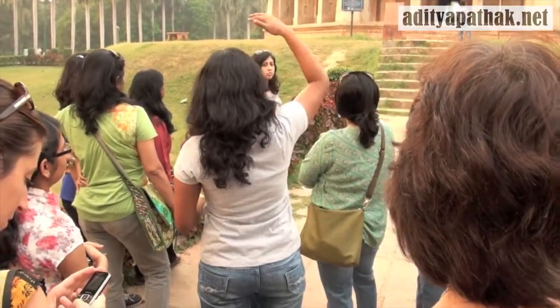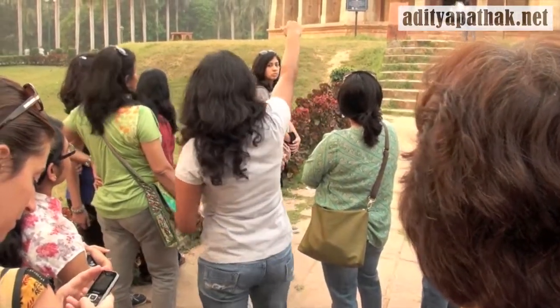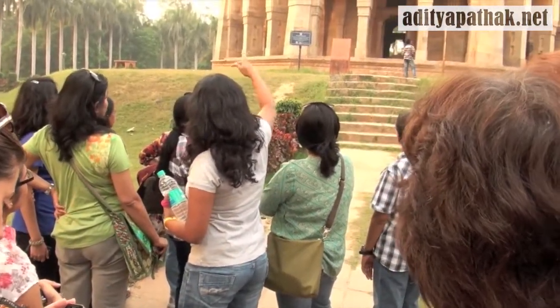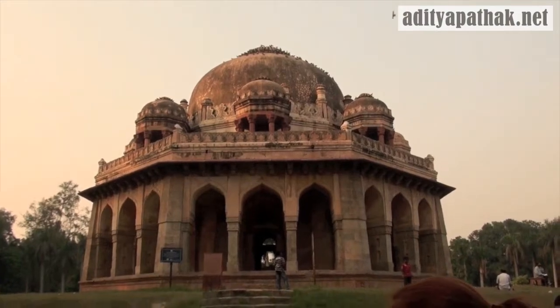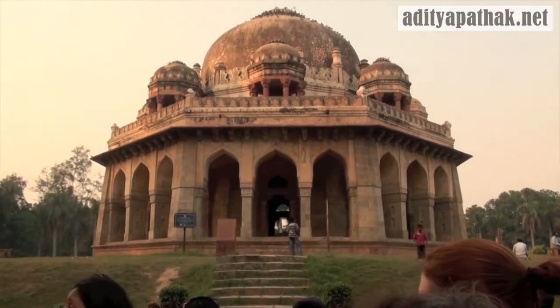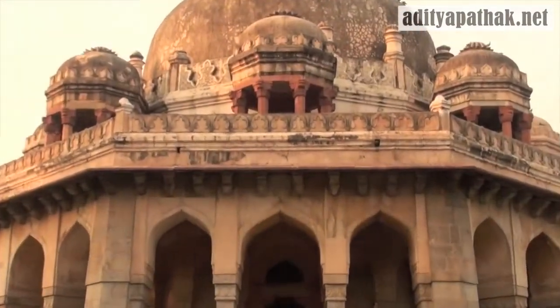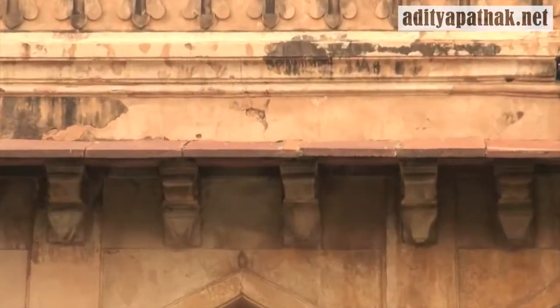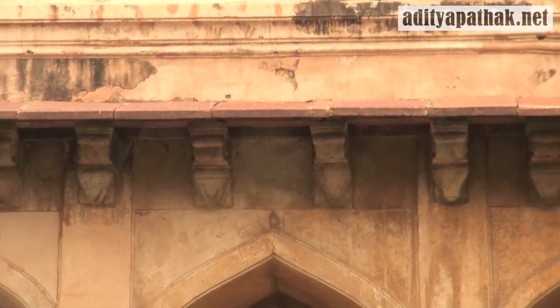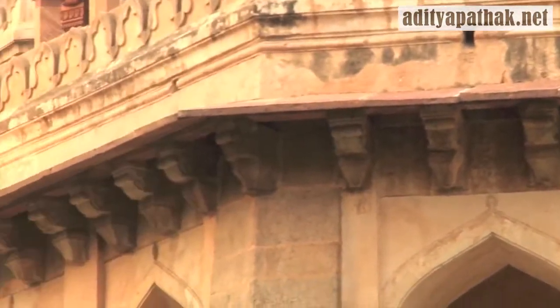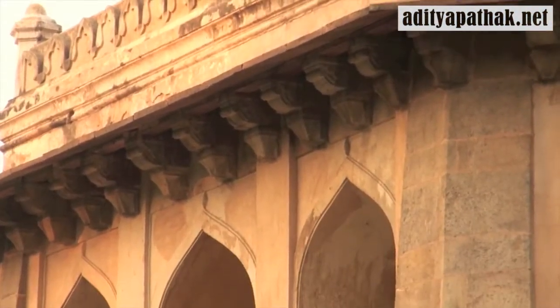And again, if you come down a little bit, you will see the slanting thing which is projecting out. That is called a chhajja. Alright, a chhajja is again a Hindu architectural element. It is used for Hindu palaces. If you go down to Rajasthan and places like that, you will see this. This is a common feature for Hindu buildings.